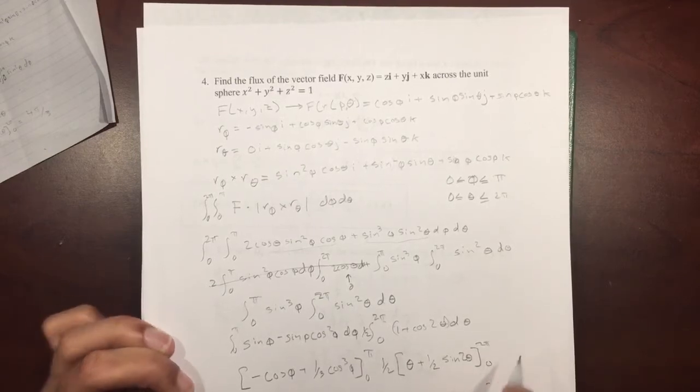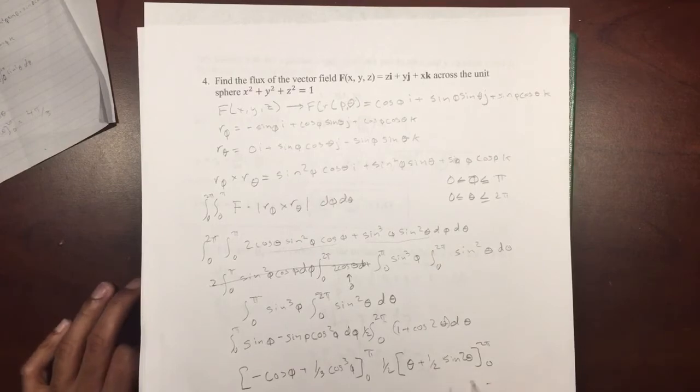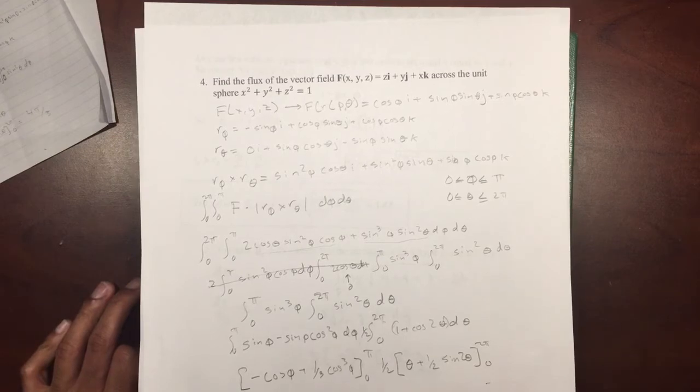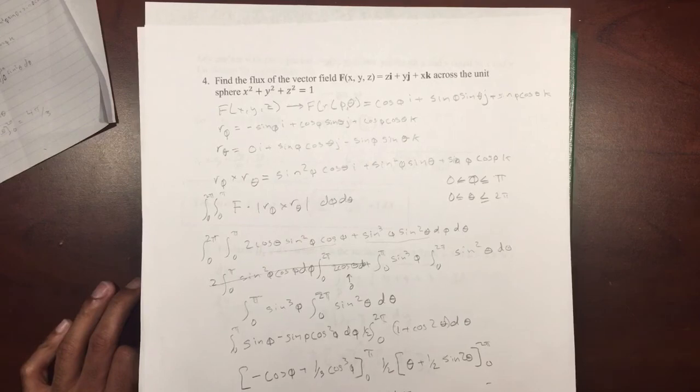And so this eventually multiplies out, since this is the exact same quantity that we were left with in number 2. This also ends up equaling 4 pi over 3.